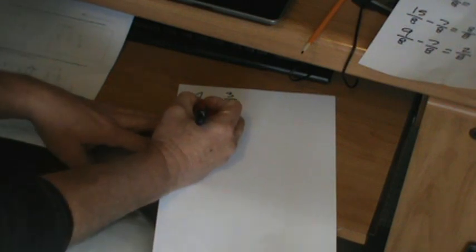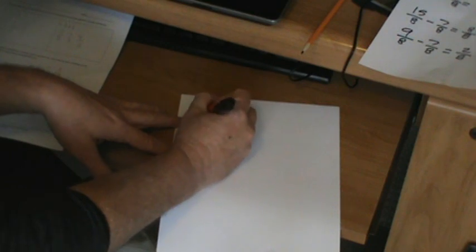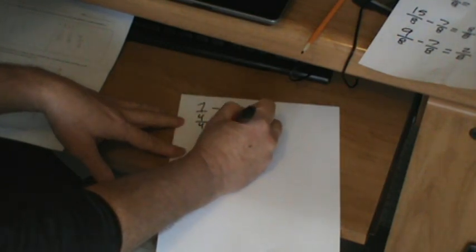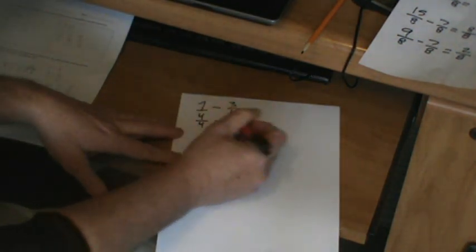So how do we figure this out? Well, we turn this into a fraction. What would we turn the 1 into? Think about it. We're dealing in fourths, so when we turn it into 4/4 and we subtract 3/4, doesn't look so difficult now that we do that. And so 4 minus 3 is 1, and we get 1/4.